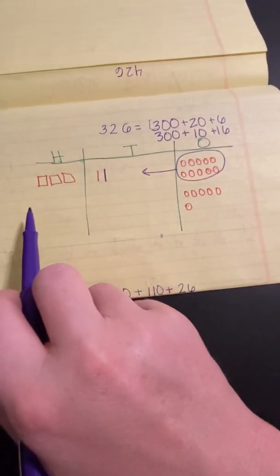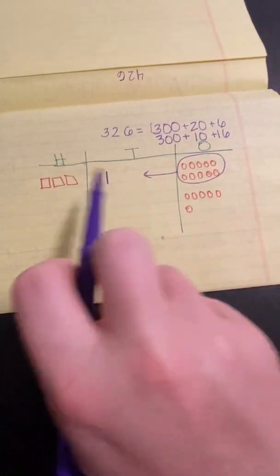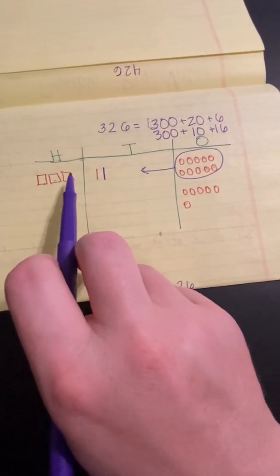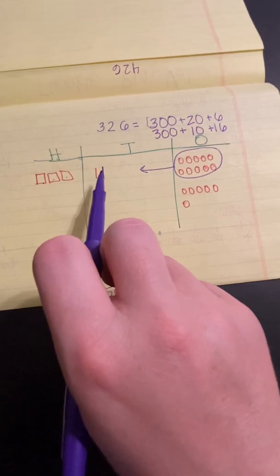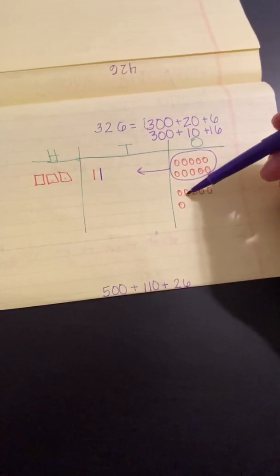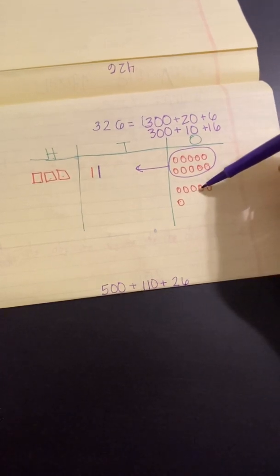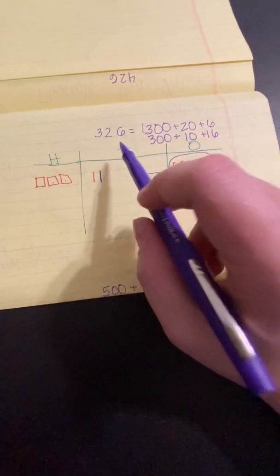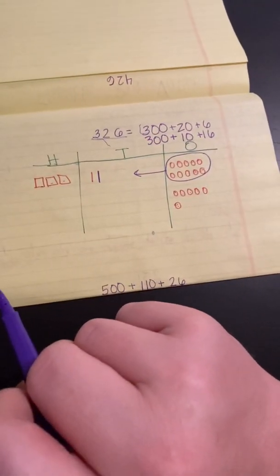To double check my work, I could count what I have here. So I have 100, 200, 300, 310, 320, 321, 322, 323, 324, 325, 326. And so that would represent my base 10 numeral here.